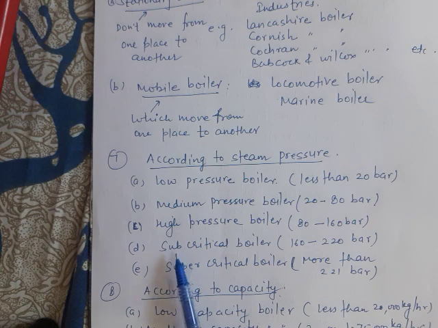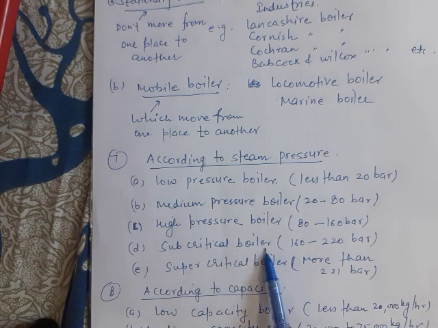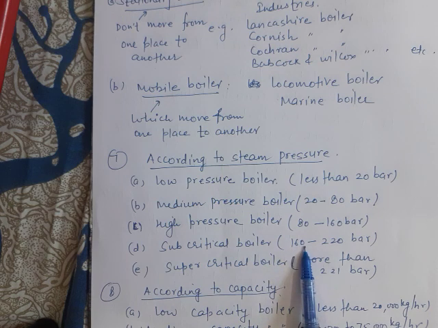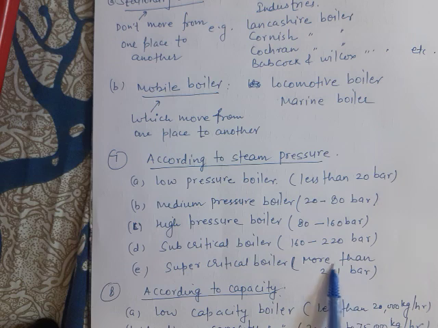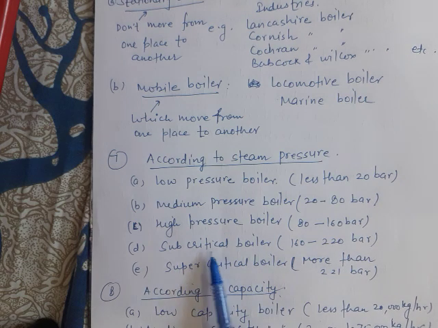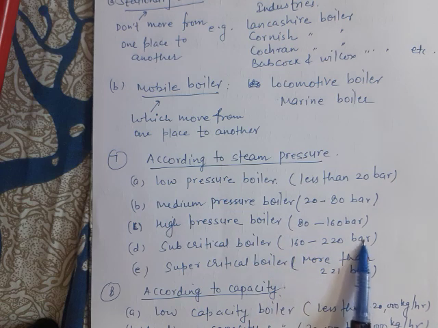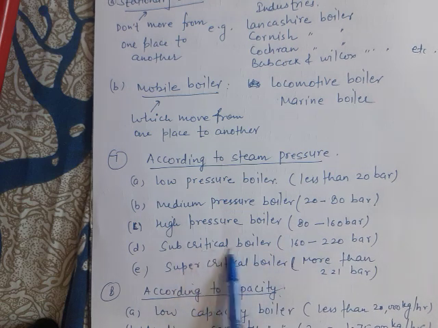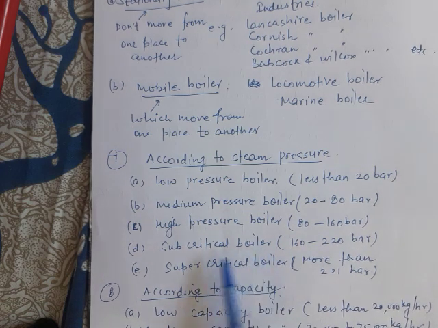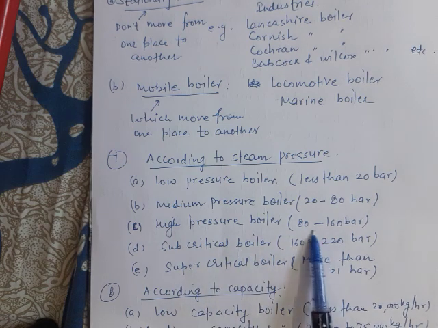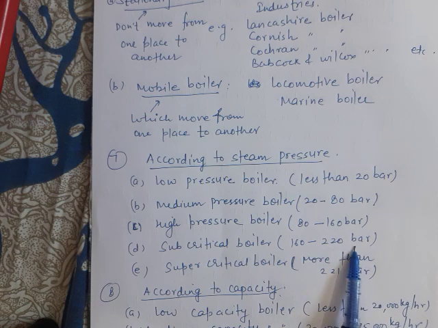The another important boiler is subcritical boiler. Subcritical boiler is a boiler in which the pressure of steam is more than 160 bar, but it is below 220 bar. Below 220 bar, 221 bar is the critical pressure. So the boiler which operates within this range, means the production of steam takes place within this pressure range, is known as subcritical boiler. So subcritical boiler is a boiler in which the production of steam takes place at a pressure from 160 to 220 bar.